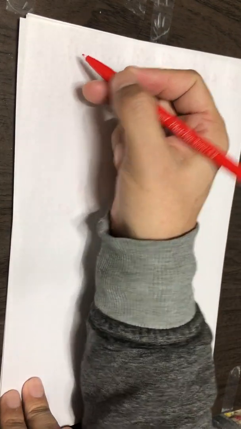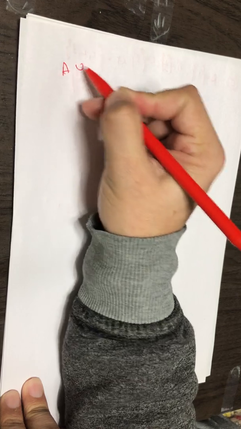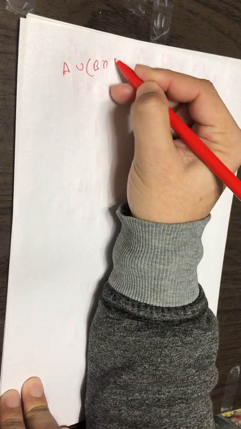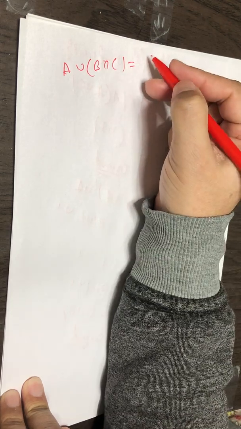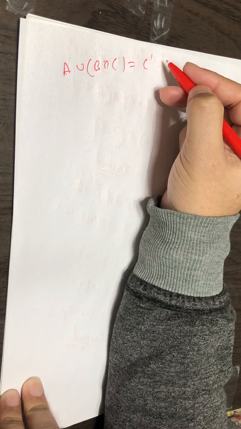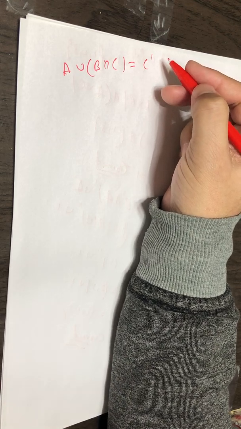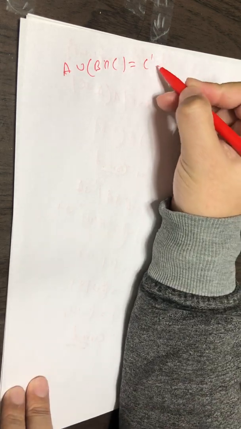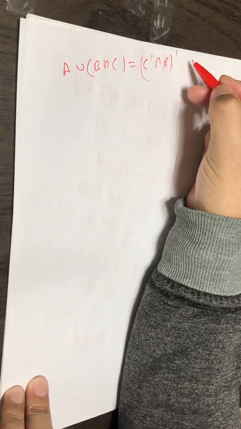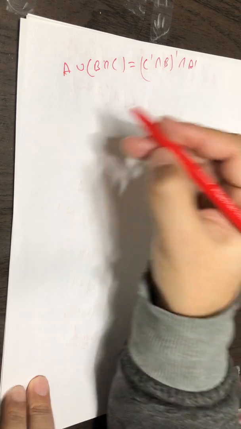So let us check option C, that will be (A union B) intersection C is equal to C prime intersection (B whole prime) intersection A prime.